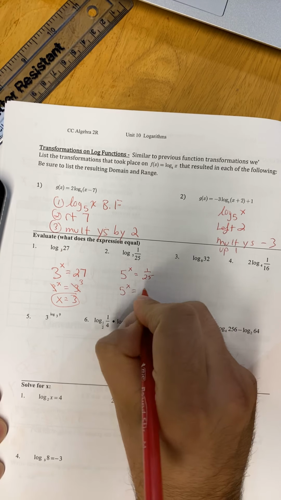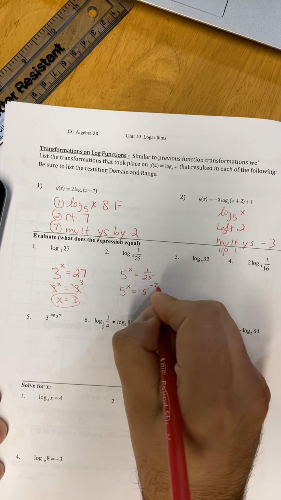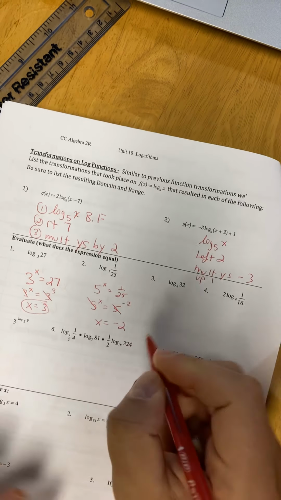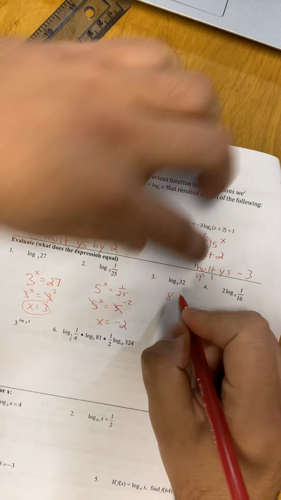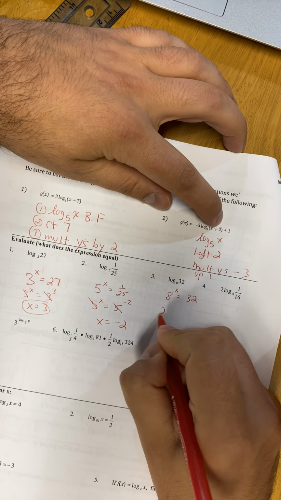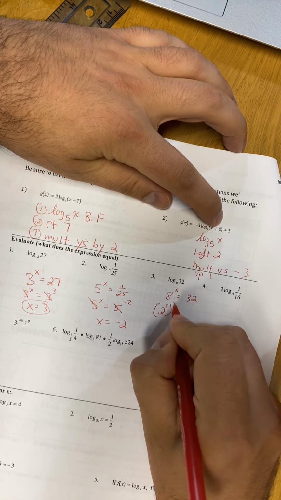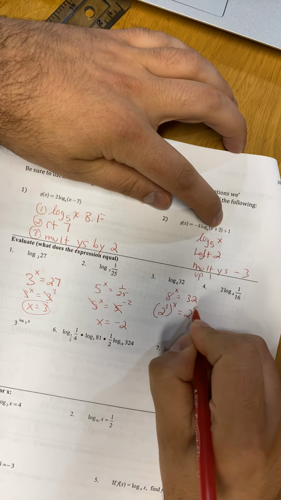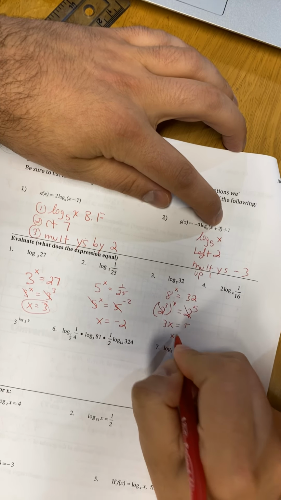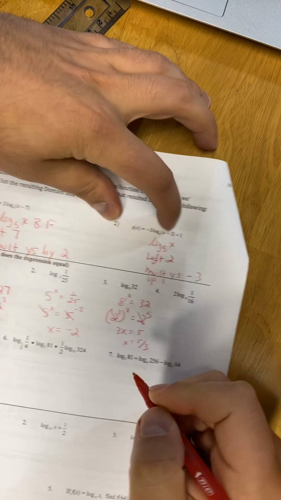That's 5 to the -2. 8 to the what is 32? 8 is 2 cubed, and 32 is 2 to the 5th. Drop the bases, 3x equals 5, x equals 5/3.